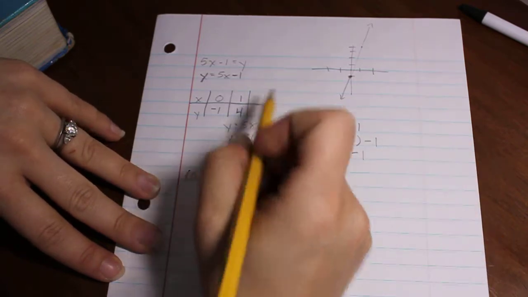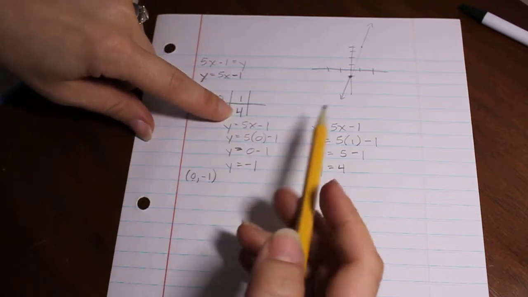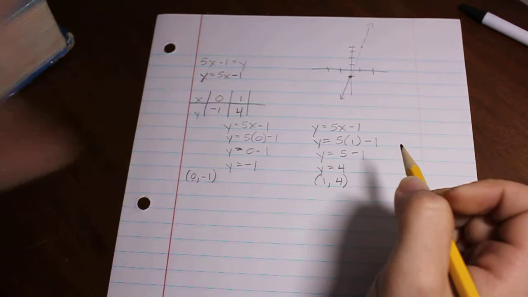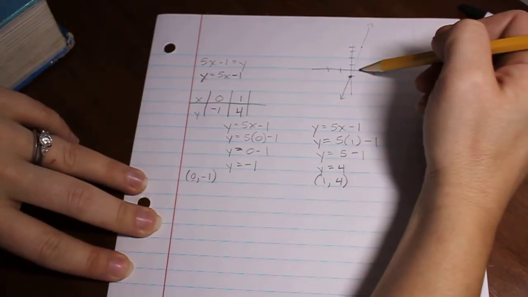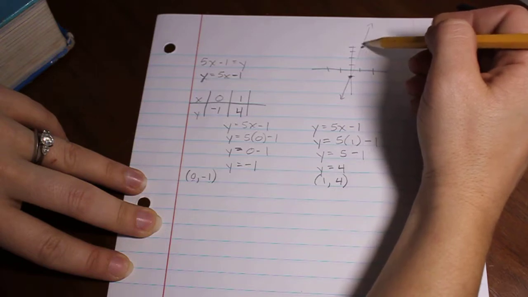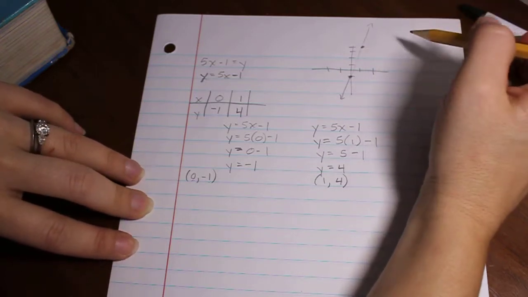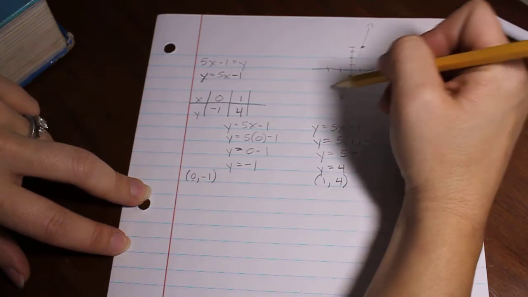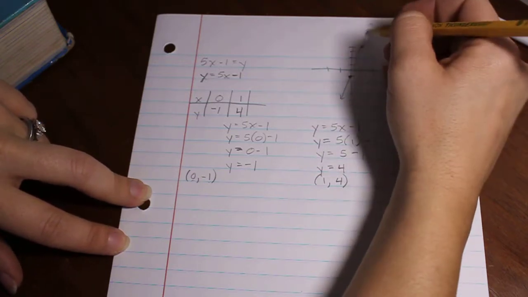So when x is 1, y is 4. That is another point on that line. So when x is 1, y is 1, 2, 3, 4. And all you need to graph a line are 2 points. It doesn't matter where those 2 points are, you connect those dots and you will have a line.